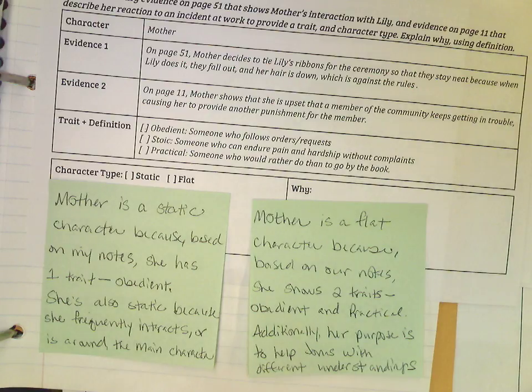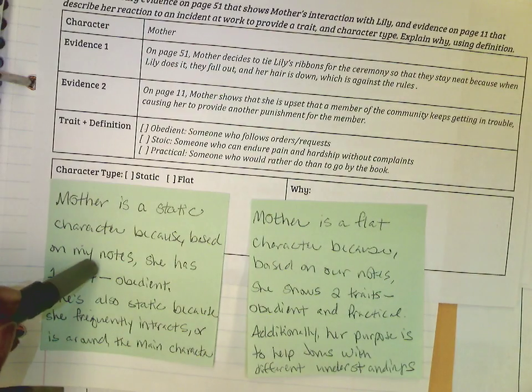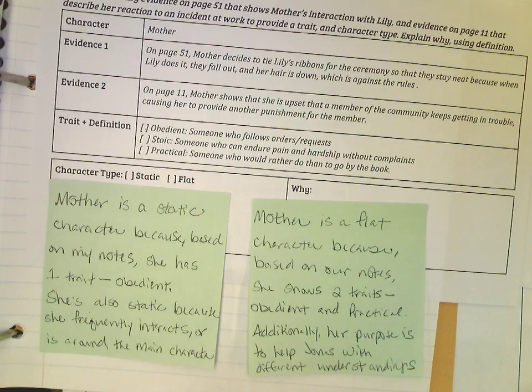So depending on how you're using your notes and how you're really thinking with the text, your character may end up being static, it may end up being flat, but it's all about, do you have the evidence to support? Can you use evidence to support? All right, and use the notes to actually support that evidence as well.